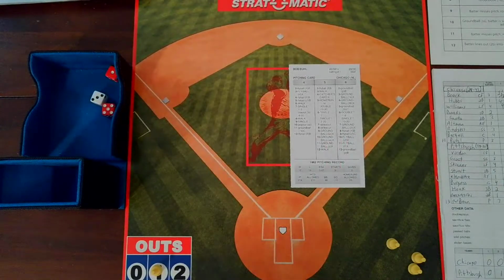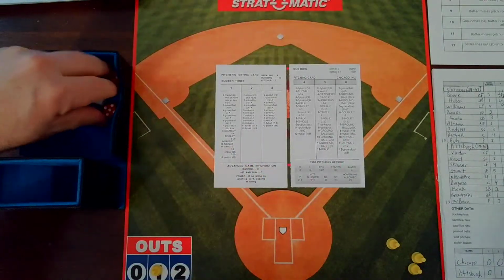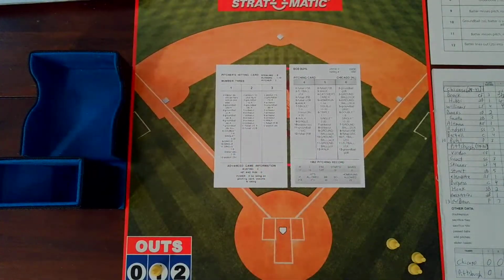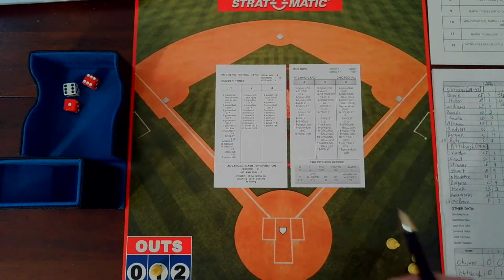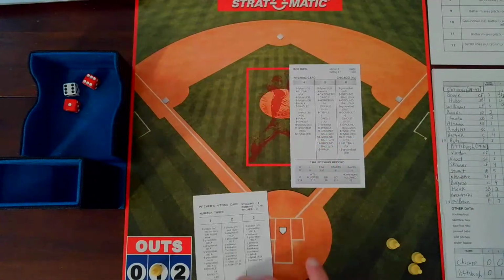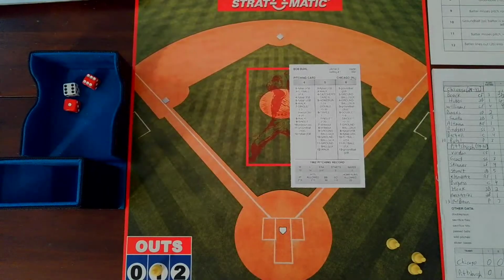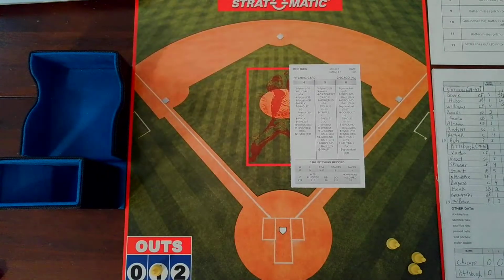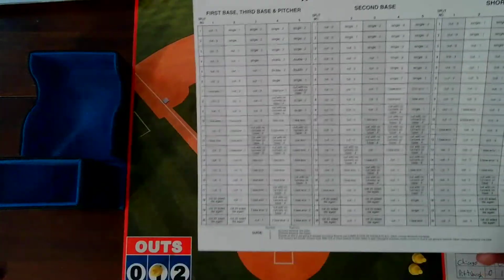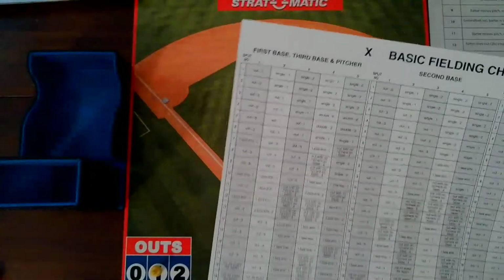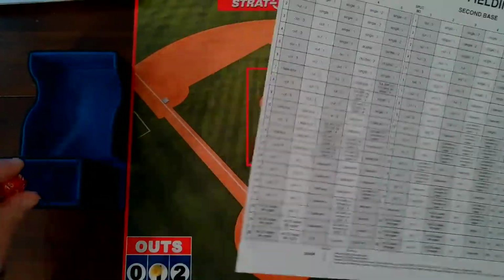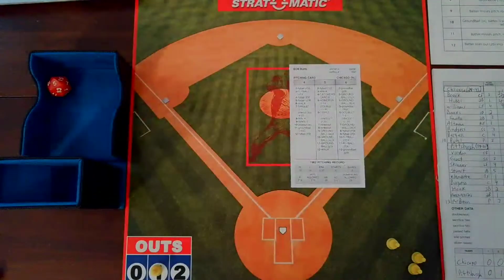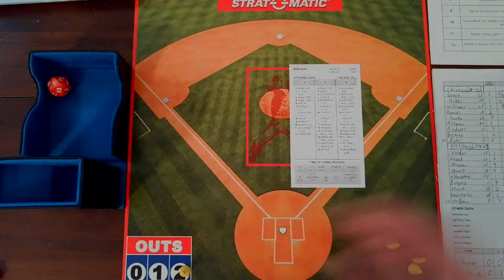He uses pitcher hitting card number 3. 6-7, and that's going to be a ground ball to second X. Looking at the second baseman for the Cubbies, and that is Hubbs. He's a 1, so pretty much will make the play. The only error, again, just like with Mazeroski, is a 17. And it's a 5, so he'll make the play, and that's 2 away.